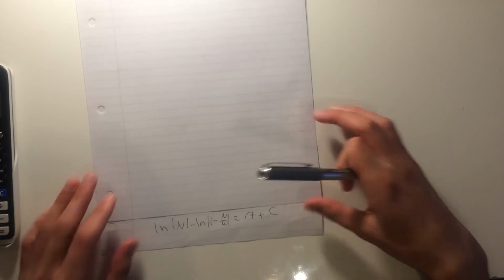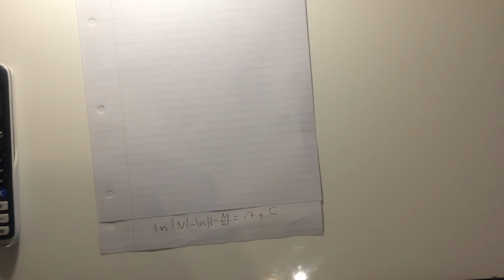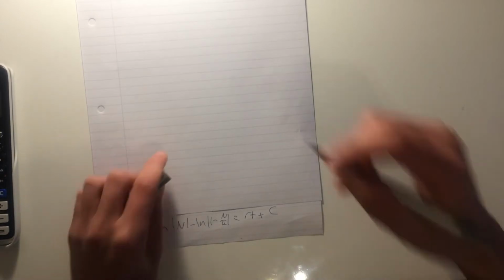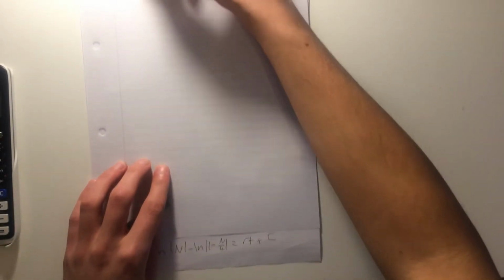So we have here ln of n minus ln of 1 minus n over k equals rt plus c. Now we can apply very basic logarithm rules in order to simplify this.